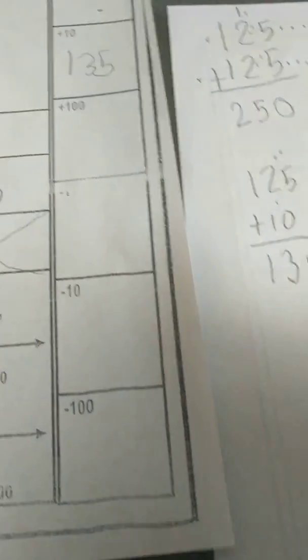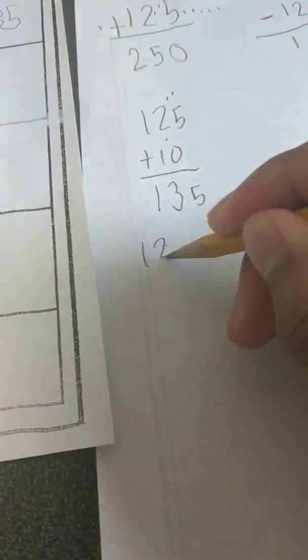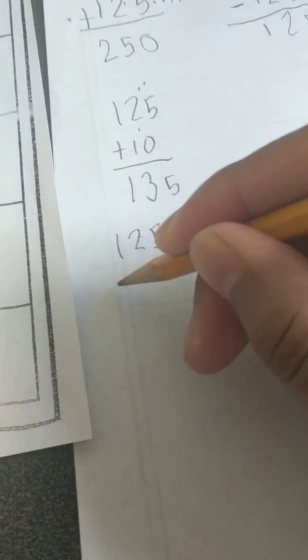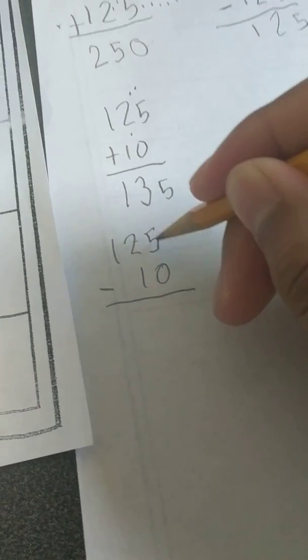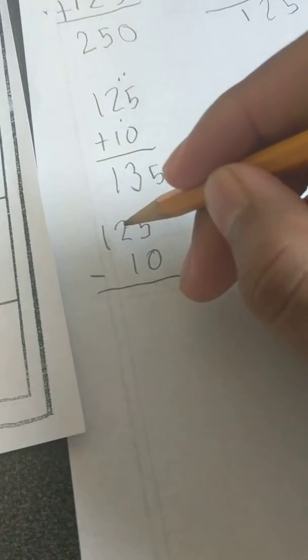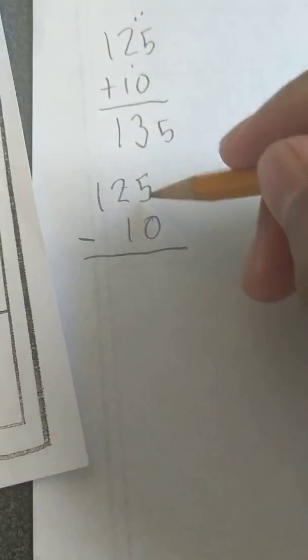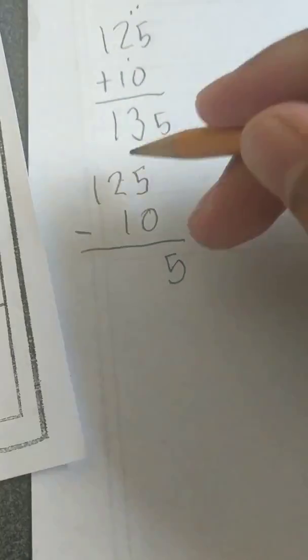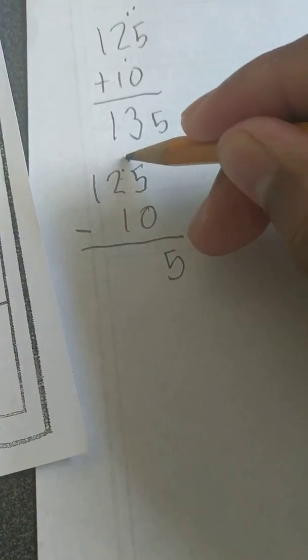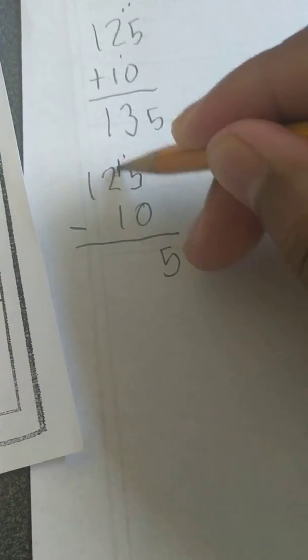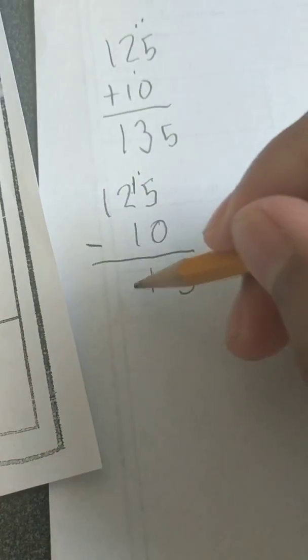125 minus 10. Okay, so it's this one. 125 minus 10. We know that 5 is bigger than 0, 2 is bigger than 1, and 1 is bigger than 0. So do we have to borrow? No. 5 minus 0 is going to be 5. 2 minus 1, 1, 2. We take away 1. 1 left. 1 minus 0 is 1. 115.